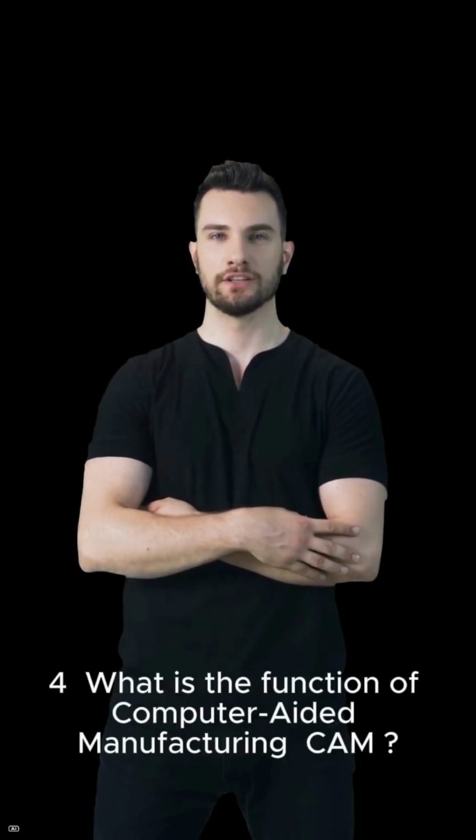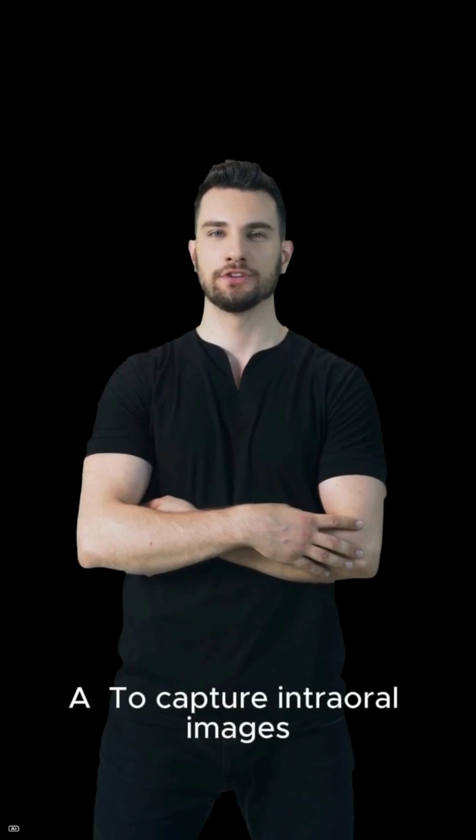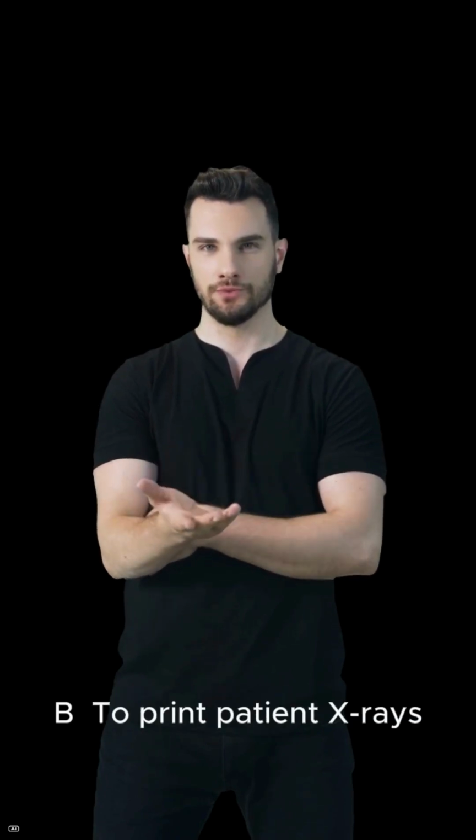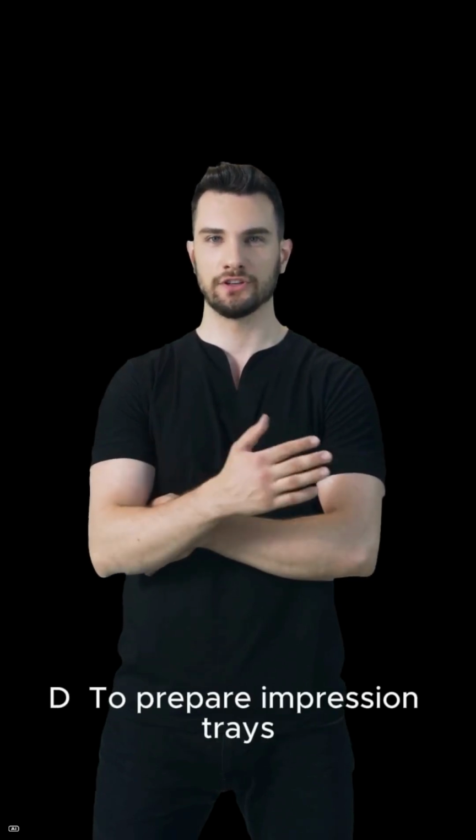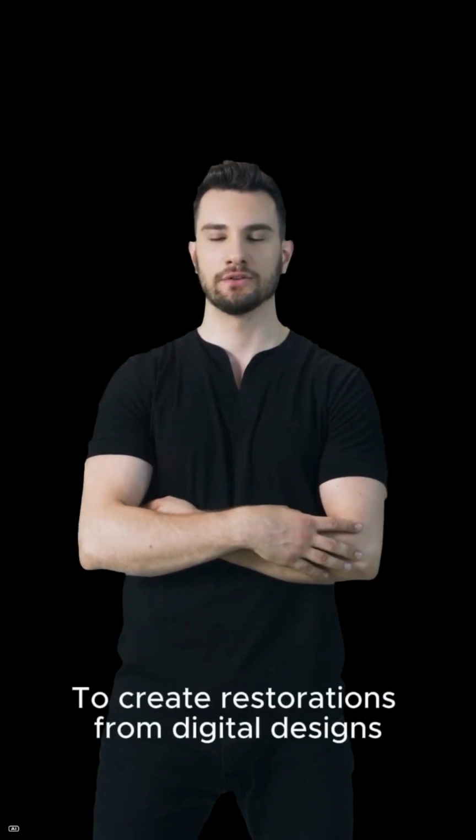4. What is the function of computer-aided manufacturing CAM? A. To capture intraoral images. B. To print patient X-rays. C. To create restorations from digital designs. D. To prepare impression trays. Correct answer: C. To create restorations from digital designs.